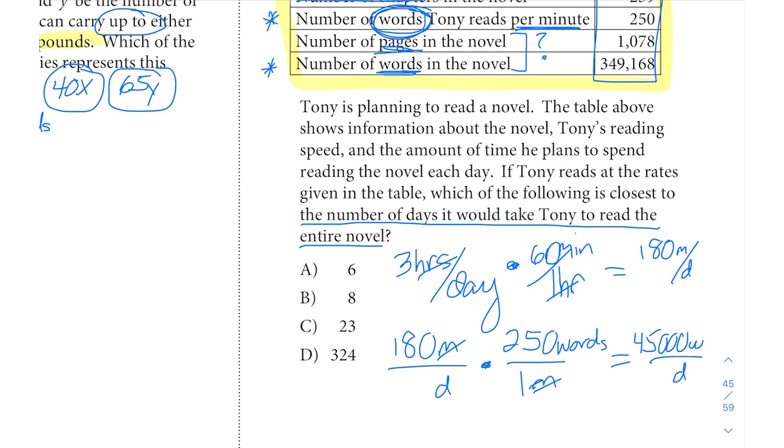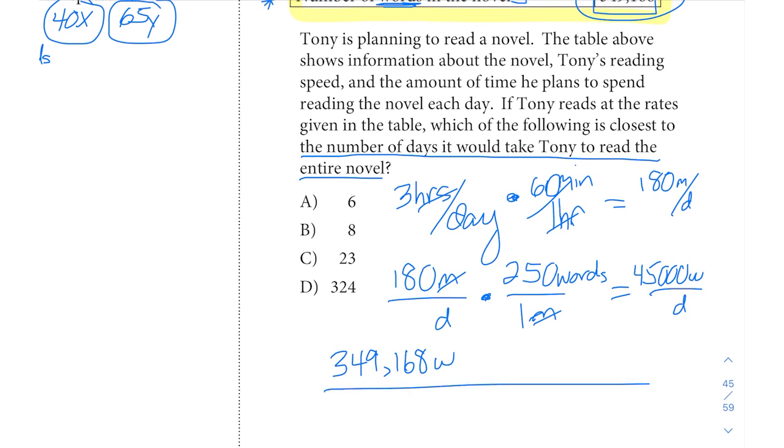Okay. And then they want to know how many days it's going to take him to read the entire novel. We're trying to convert everything into days. So let's take a look at our total number of words. We have 349,168 words to read. And if we're reading at a rate of 45,000 words in 1 day, let's see what that comes out to.